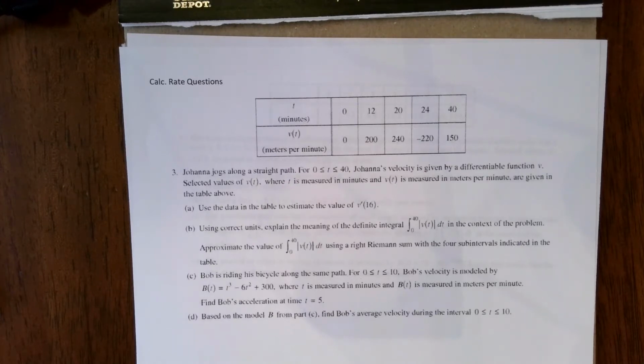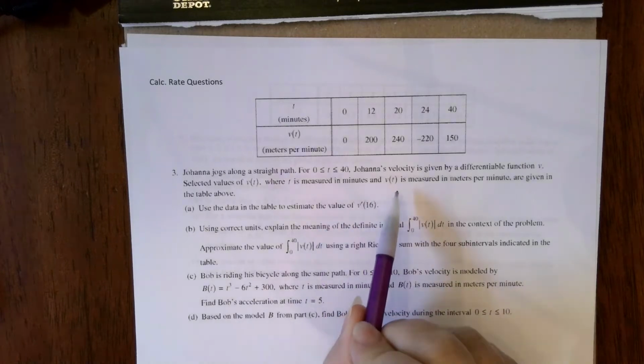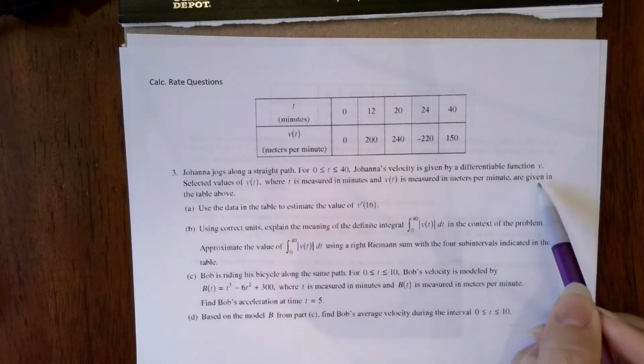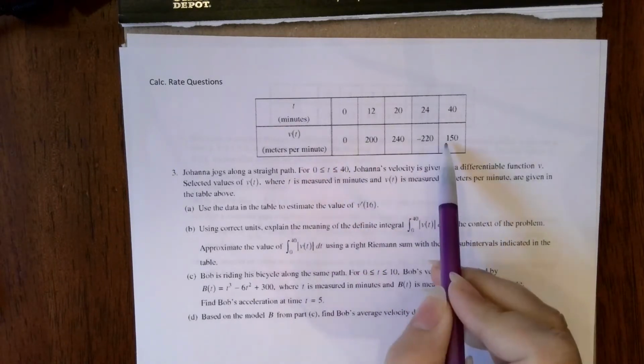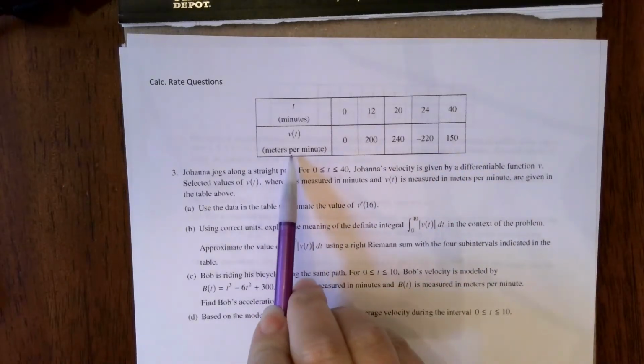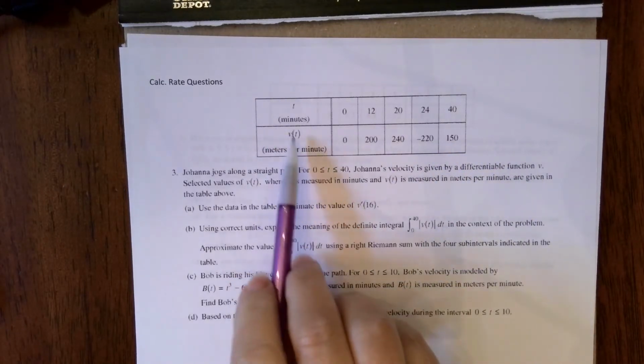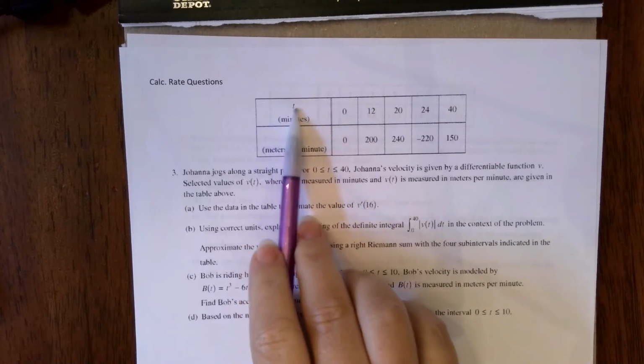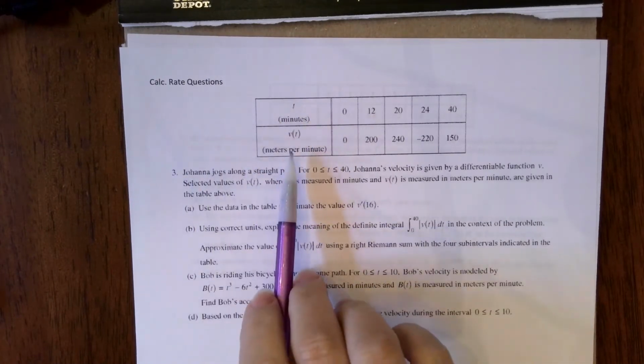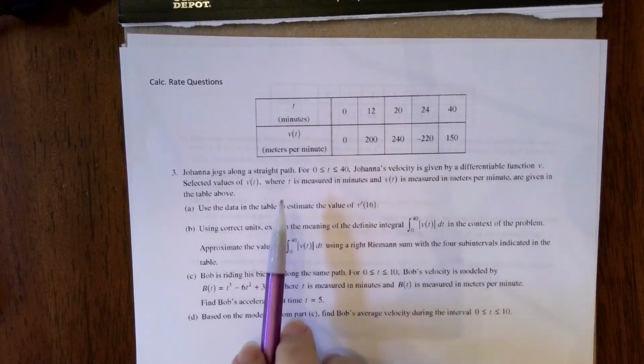these types of questions. All right, so Joanna jogs along a straight path from time equals 0 to 40. Her velocity is given by a differentiable function v, so there's a derivative, meters per minute. So think of that, this is position, this is time. So you've got position, then you've got velocity, then you have acceleration. So we've got to think about those things.